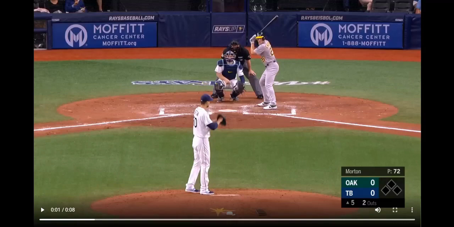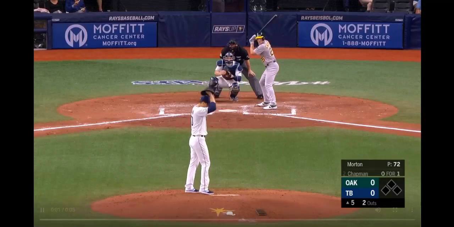But you might not want to be swinging at it because the last at-bat went pretty well, getting deep into the count and kind of boxing Morton in. So you might want to just be taking a pitch here to see how the at-bat unfolds, but let's see.